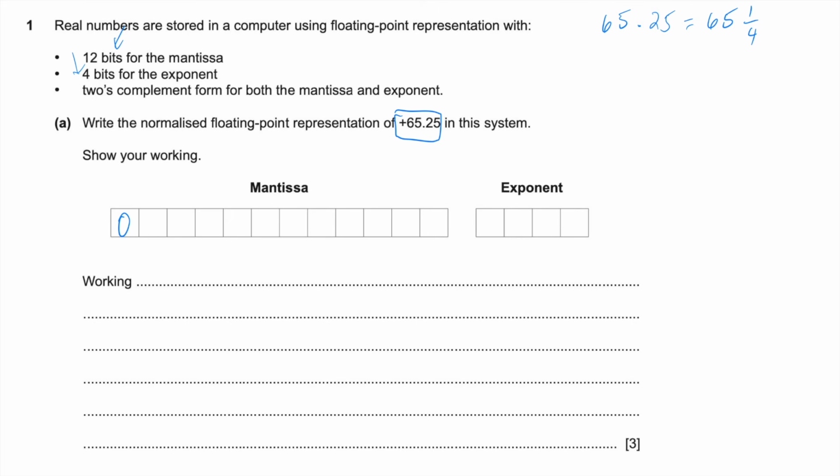And we're going to convert this to a fraction. I'll multiply this by 4, so this is going to be 260 over 4. Or sorry, 261 over 4. So yeah, 4 times 65 is going to be 260, plus 1 is going to be 261 over 4.